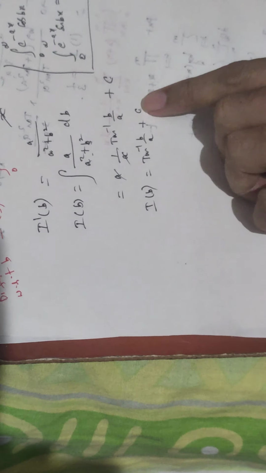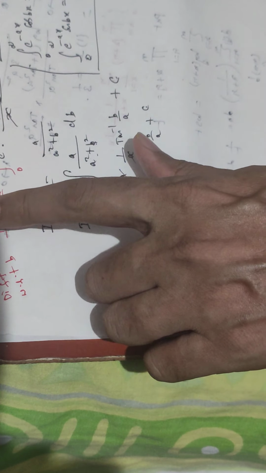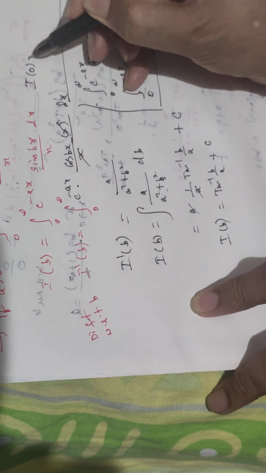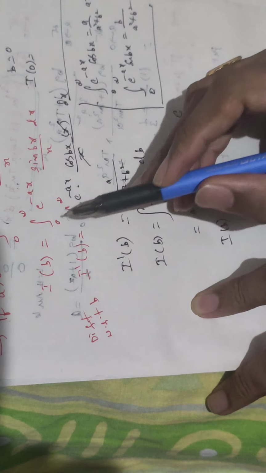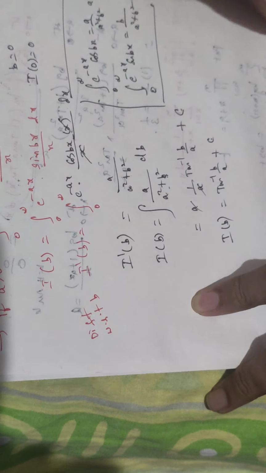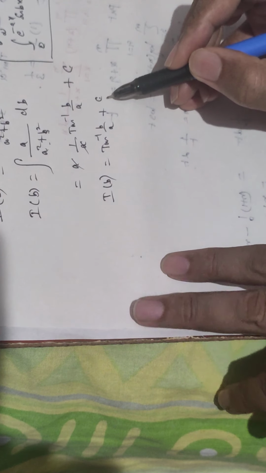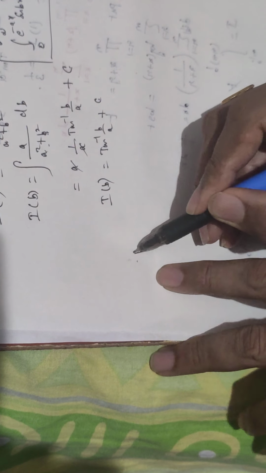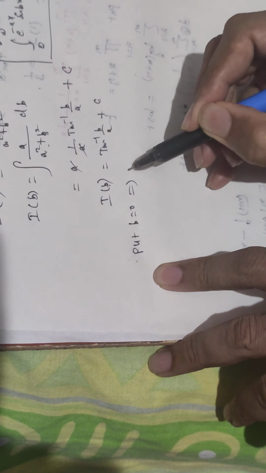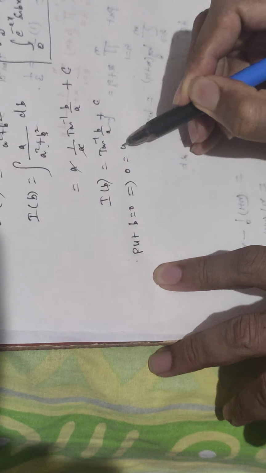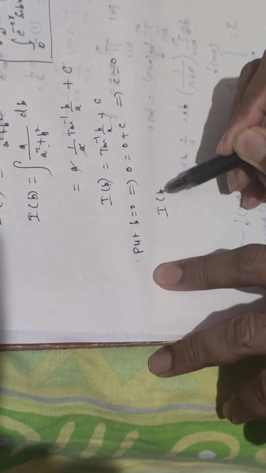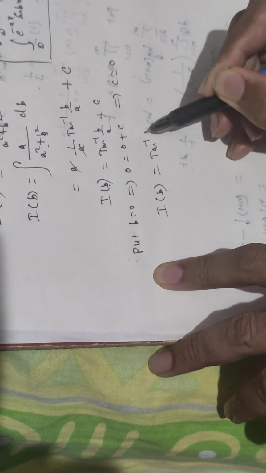If you want the c value, we can find I of 0. What is I of 0? Put b value as 0. What happens? Sin 0 is 0, everything becomes 0. So I of 0 value is 0. So for finding the integrating constant, we can use that condition. Put b equal to 0, then I of 0 is 0. Tan inverse 0 is 0, so c is 0. That means c value is 0. So finally, what is I of b? Tan inverse b by a.